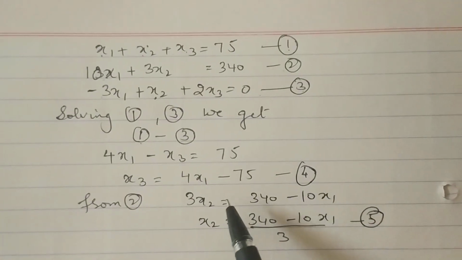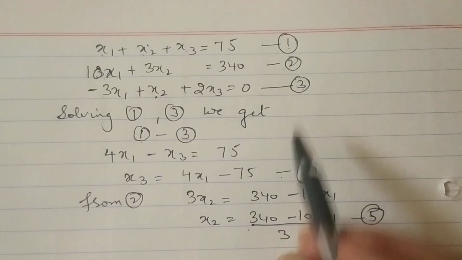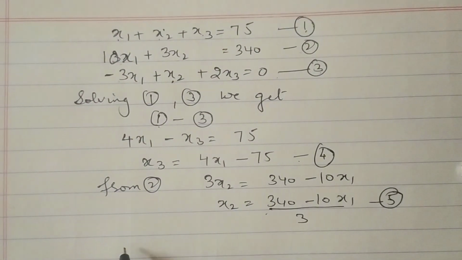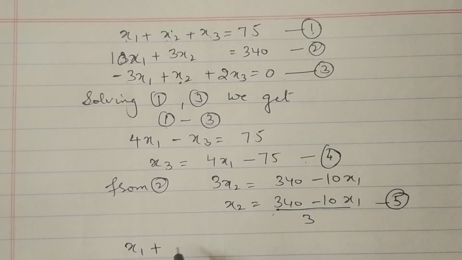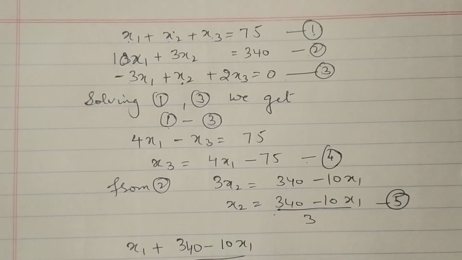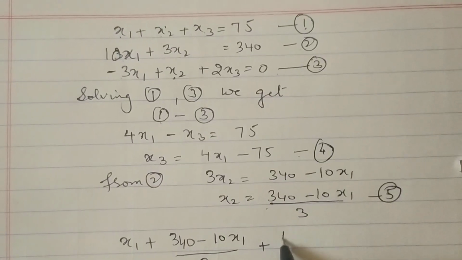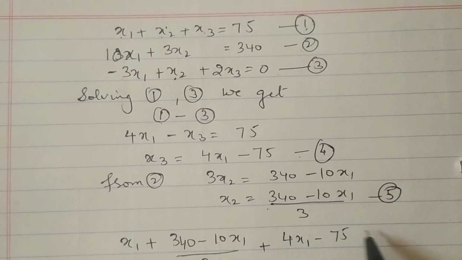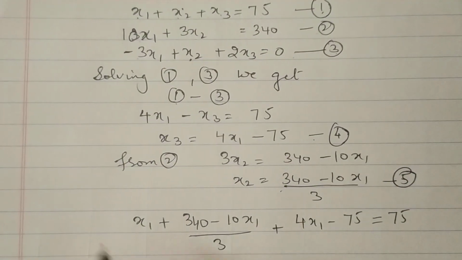Now I can put the value of x2 and x3 in equation 1. So x1 plus 340 minus 10x1 over 3 plus 4x1 minus 75 equal to 75.